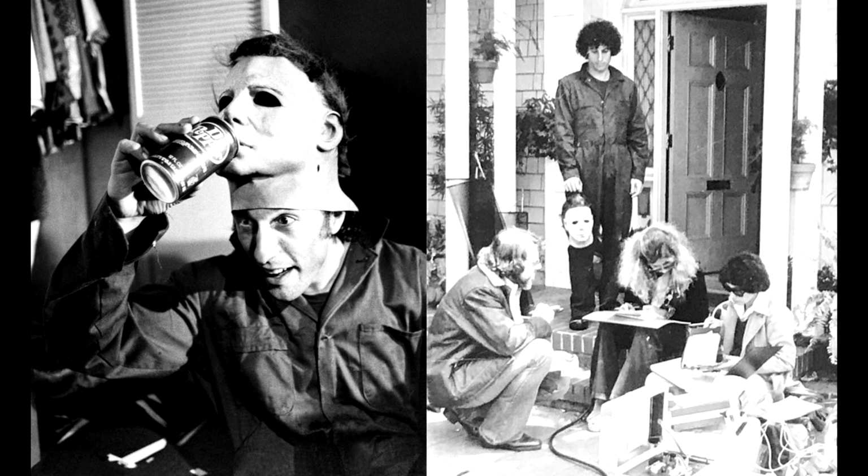Thematic elements. One of the key themes of Halloween is the idea of pure evil, embodied in the character of Michael Myers. He's not motivated by revenge or anger. He kills because he can. This concept of evil being something that cannot be reasoned with or understood was a departure from earlier horror films, where the killers often had some personal vendetta.